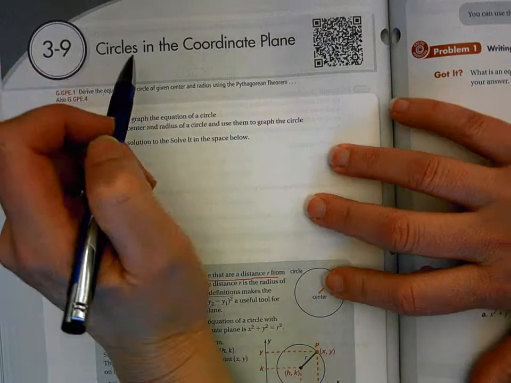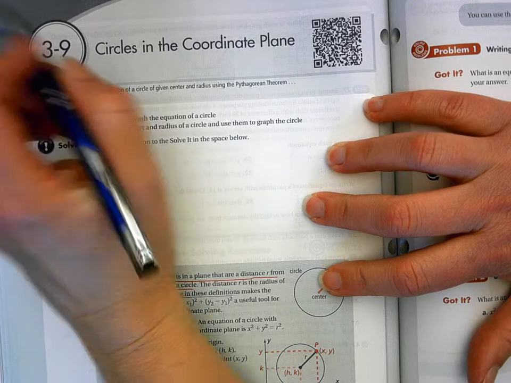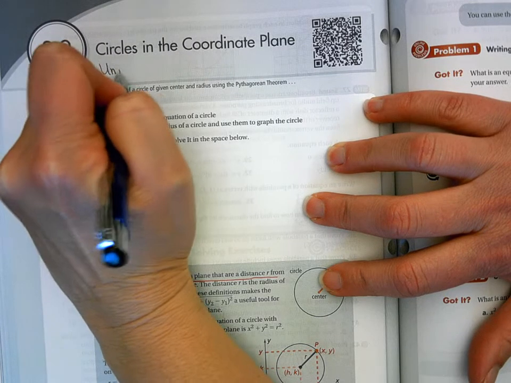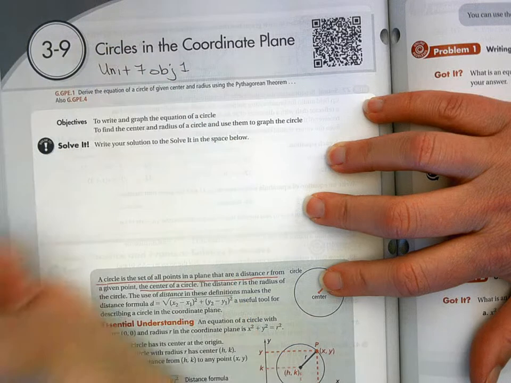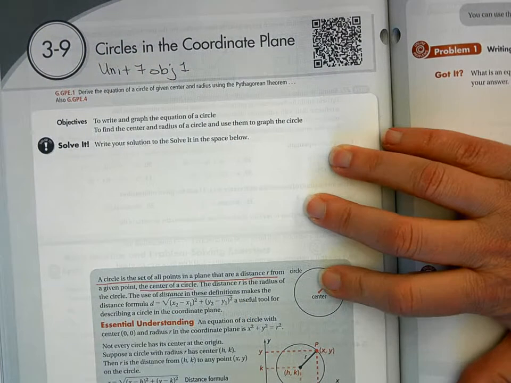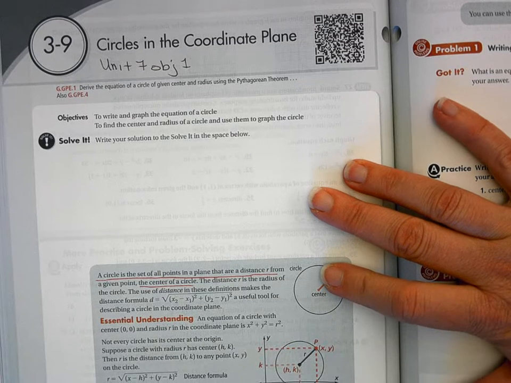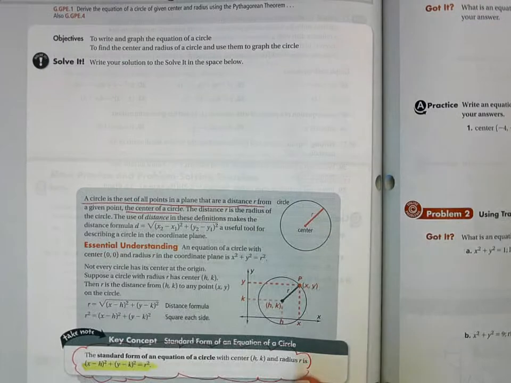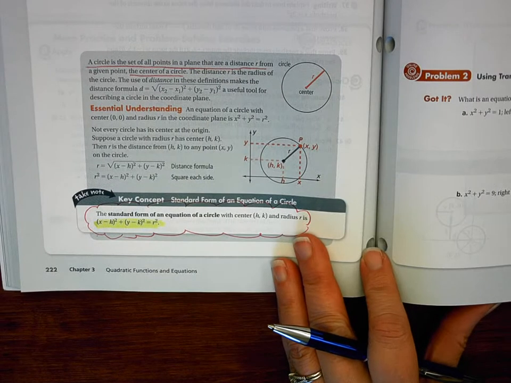This is the lesson for Unit 7, Objective 1, which is really 3.9 in the book. But for us, because we're doing our lessons in a little bit different order, this is really our Unit 7, Objective 1. So what we're working with is circles in the coordinate plane. And so just a couple of things that we need to pay attention to is the key concept and essential understanding that they're talking about.